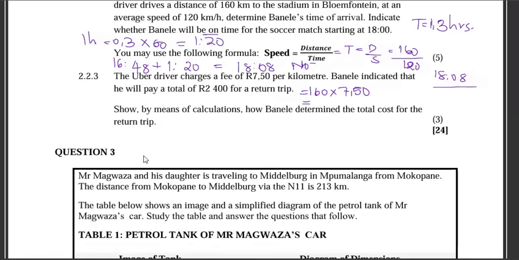Times the money charged, you end up having, so it becomes, so indicate that. What is it? Correct.